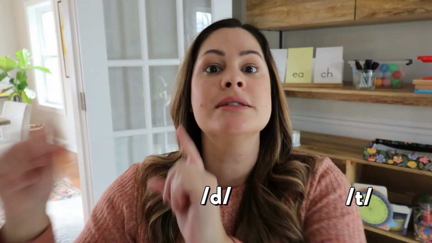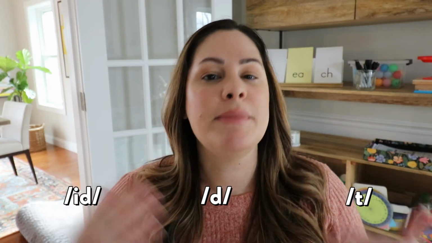So we had one set of words that all ended in t, one set of words that all ended in d, and one set of words that ended in id. Immediately after having identified the rule of each set of words, I then tell students, okay, great, now let's take a look at all of these words.